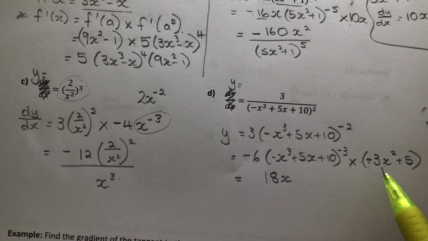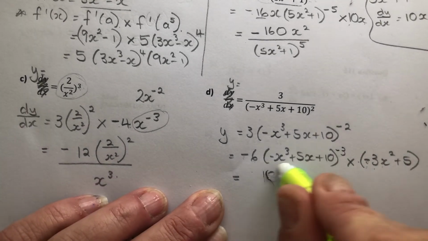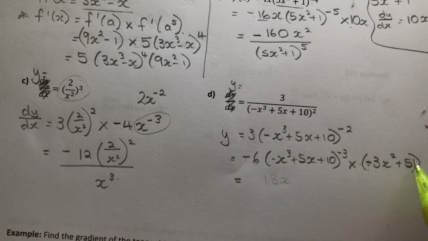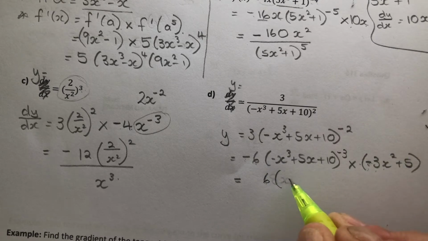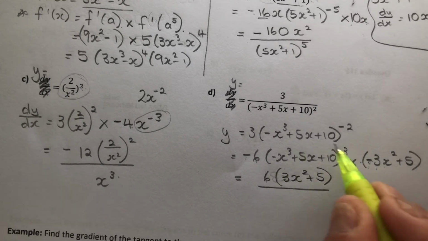What have I done there? Oh, no, I can't do that. I've got to keep that out. We don't want to expand that. So if I did that, 6 times 3 is 18, I'd have to expand that. We don't want to do that. So we're just going to go 6 out the front. Have a look at what else is up the top. And then this is down the bottom.